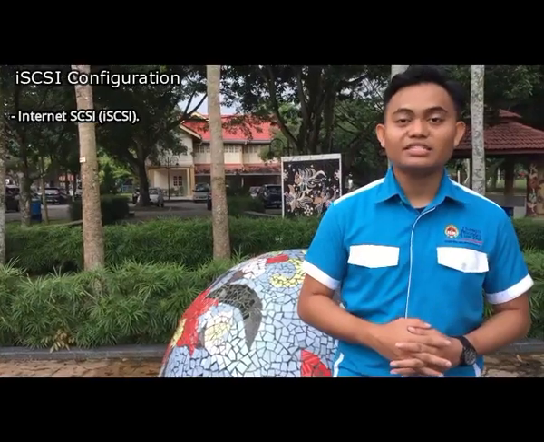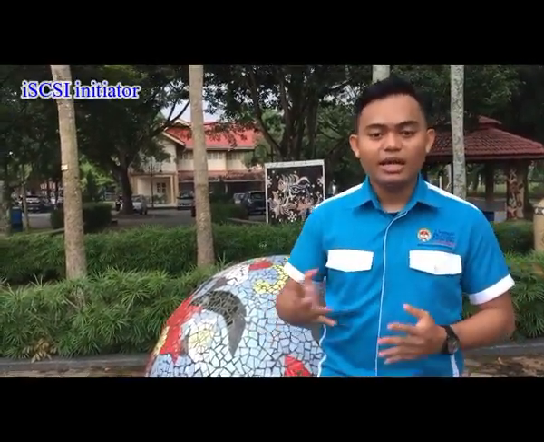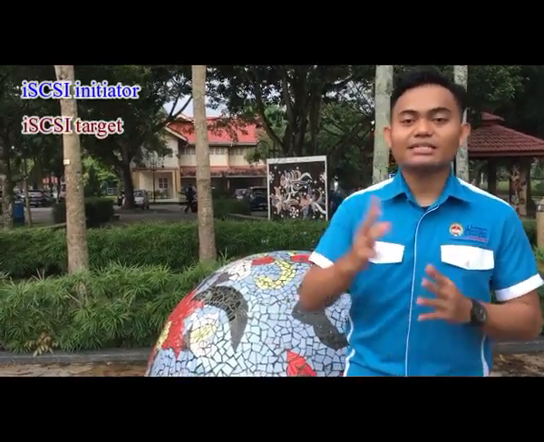So the third one is iSCSI configuration. Internet SCSI is a recent SCSI technology that uses network cables to transfer data to and from remote hard disks, either on the local network or across the internet. The computer connected to a remote hard disk via iSCSI is referred to as an iSCSI initiator, and the remote hard disk is called the iSCSI target.